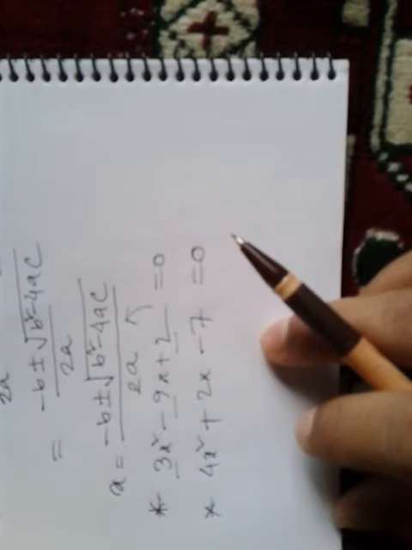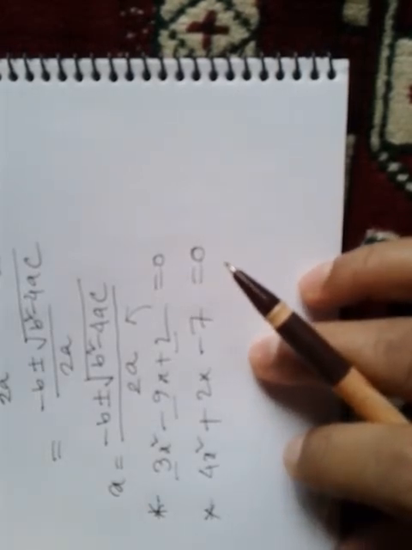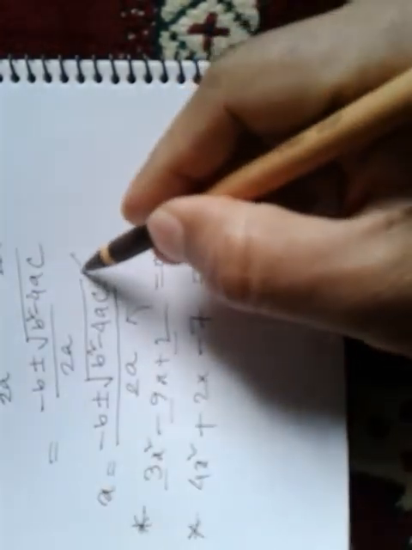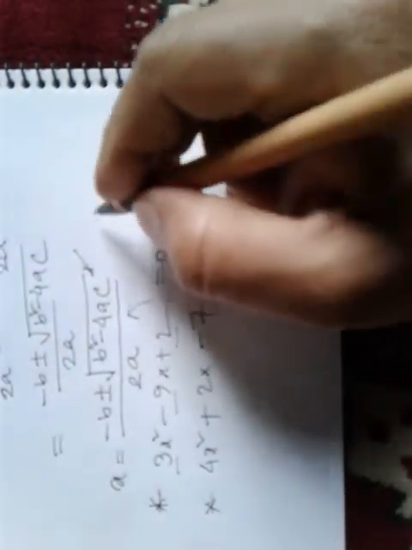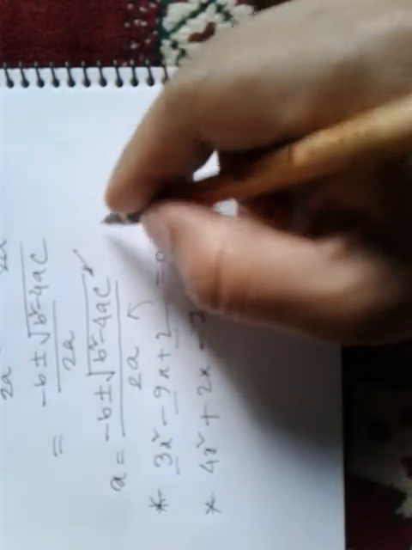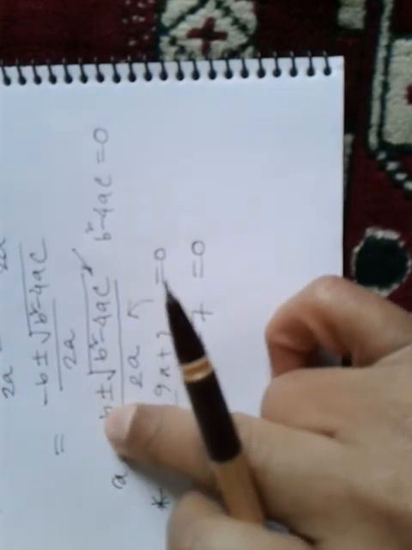Does it really look like this? No, it does not really look like this, that we will always find two different roots. See here, at any case, if we have such a value for a, b and c, that b square minus 4ac equals to 0, in that case we will have 0 here, and for this plus minus we will not get two different values.